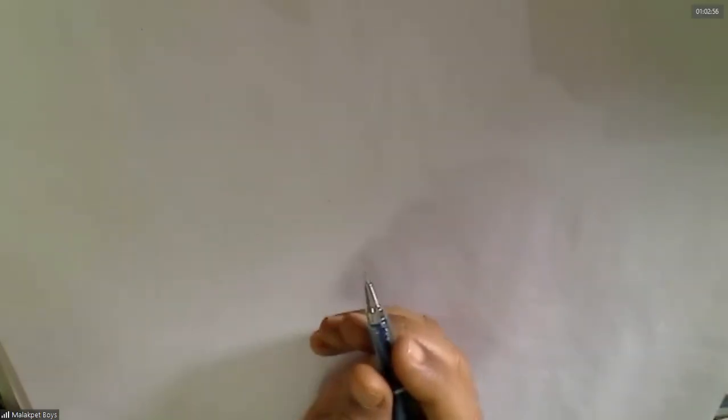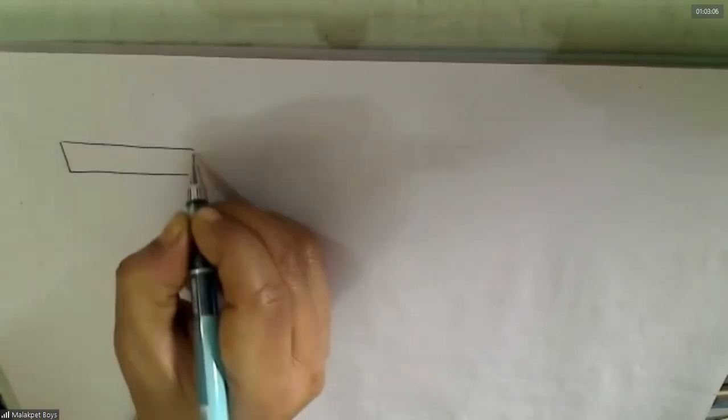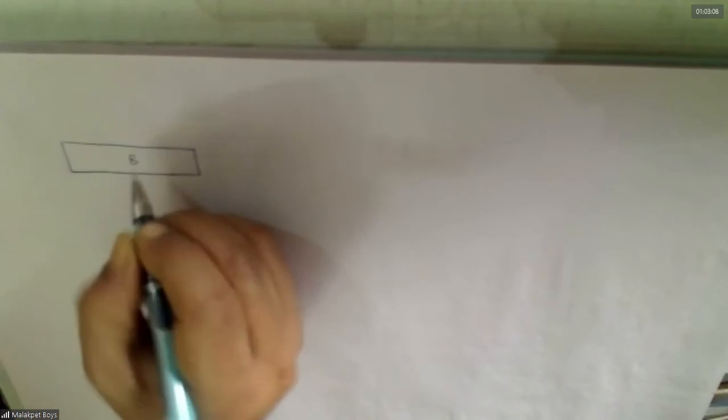Let us go ahead with the next concept. Comfortable? Yes, sir. Now let us go ahead with the next one. There's a block here below. Another block is here.